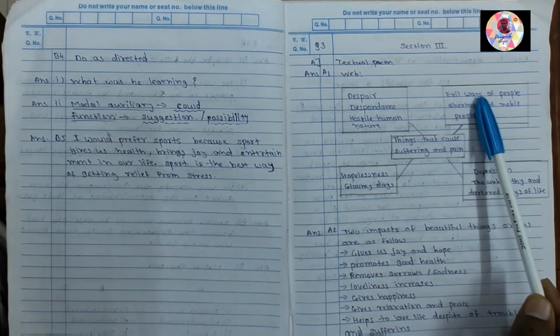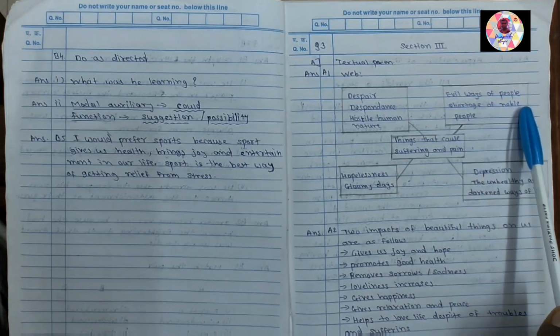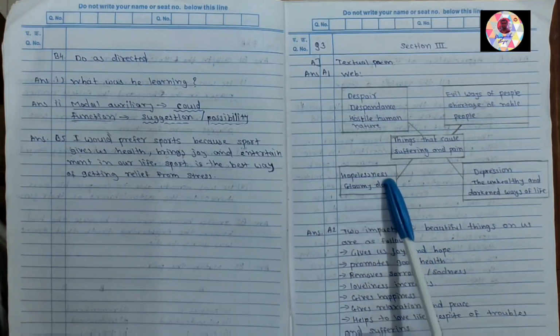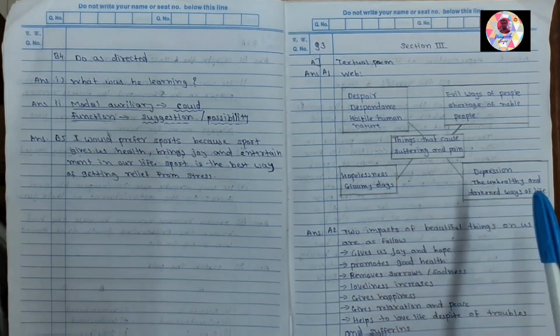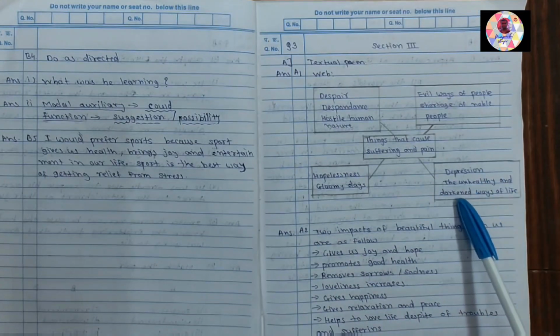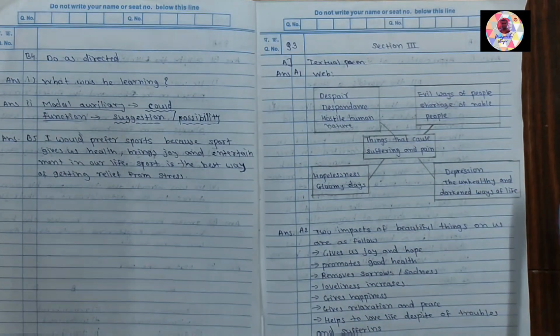Second one is evil ways of people, shortage of noble people. Third one is hopelessness, gloomy days. Fourth one, depression, the unhealthy and darkened ways of life.